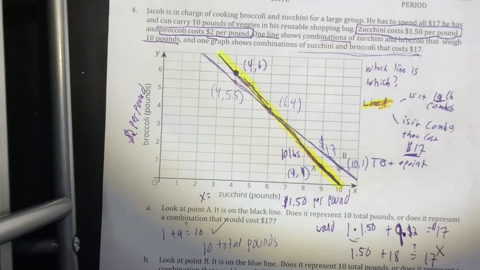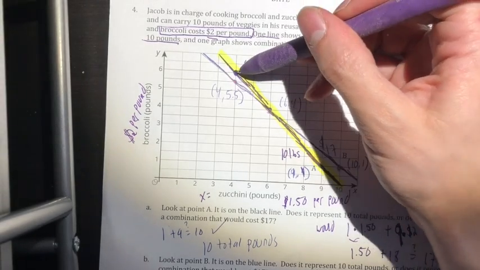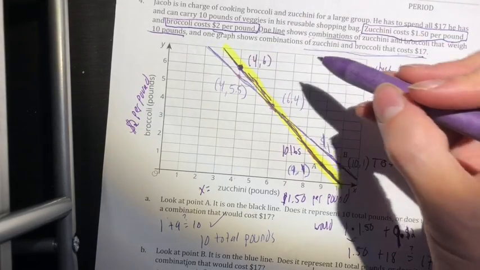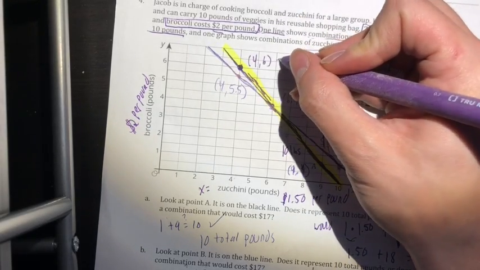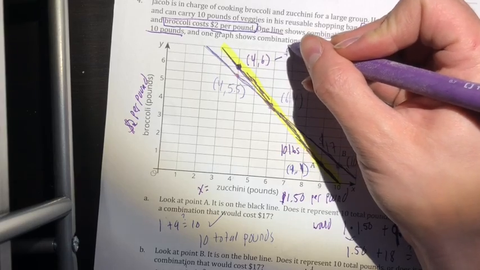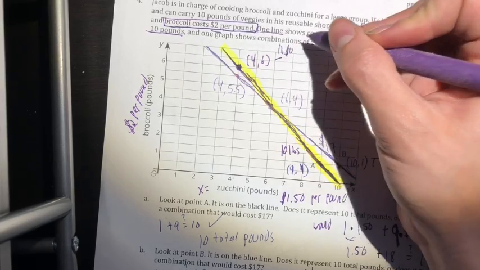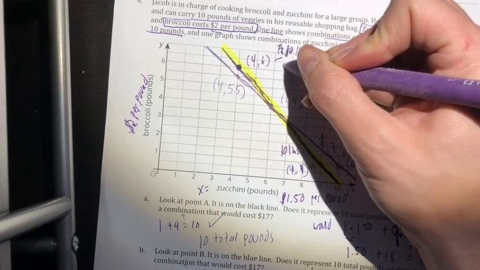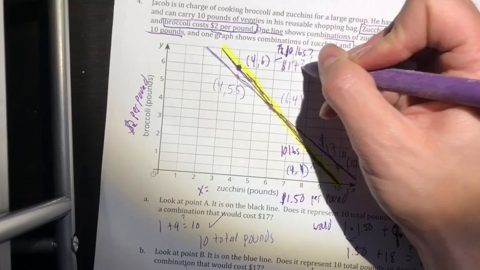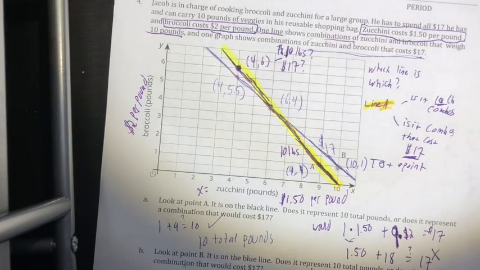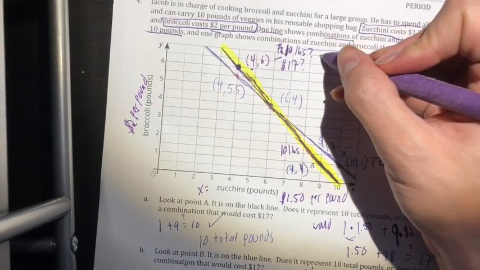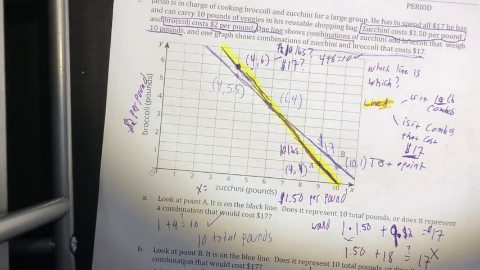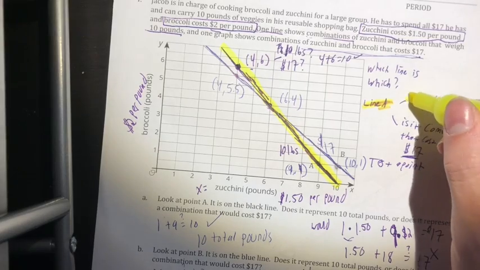So we're going to pick any point. I'm going to pick this nice bold dot right here because it has nice friendly numbers, 4, 6. I'm testing that highlighted line. So 4, 6. Is that a 10-pound combination? Or is it $17? So we can figure it out by adding it. Is 4 plus 6 equal to 10? Yes, so it's a 10-pound combination because 4 plus 6 equals 10.